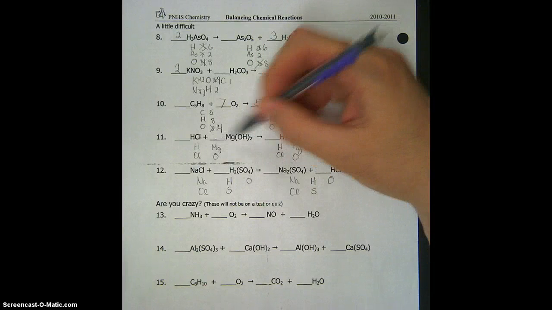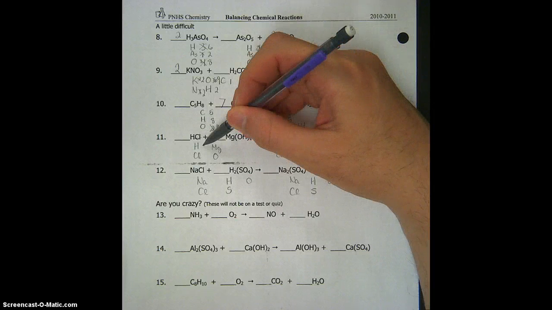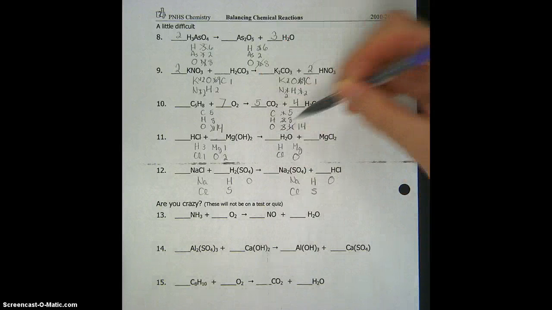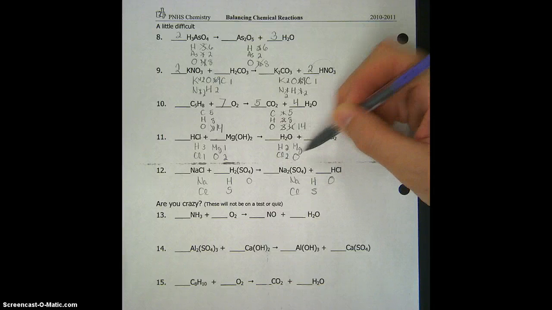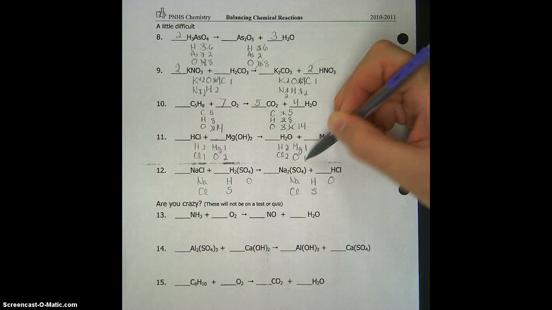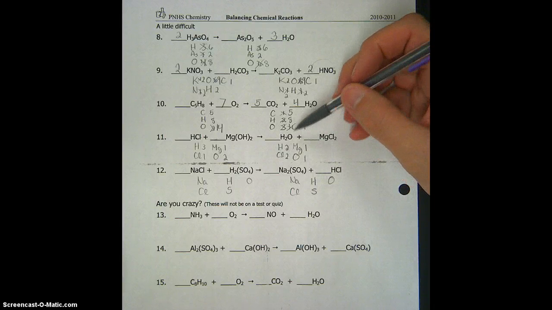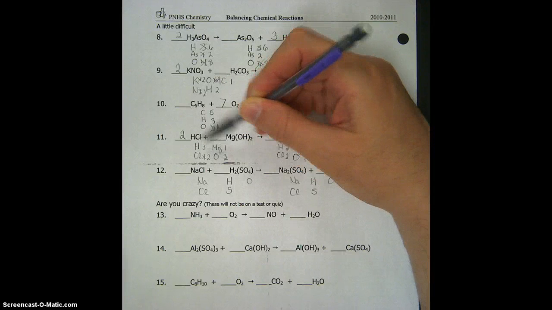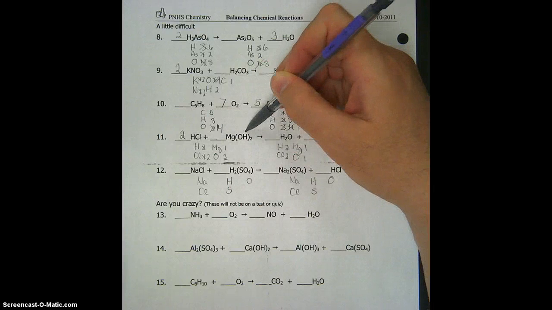For the next one, my hydrogens, I have 2 from the magnesium hydroxide and 1 from HCl for 3. I have 1 chlorine, 1 magnesium, and 2 oxygen. On this side, I have 2 hydrogen, 2 chlorine, 1 magnesium, and 1 oxygen. So starting with things that don't match, chlorines are the first thing other than hydrogen or oxygen that don't match. So I'm going to put that here, 2, and that gives me 2 chlorines. That also gives me a new total of hydrogens. 2 hydrogen here, plus 2 there for 4.